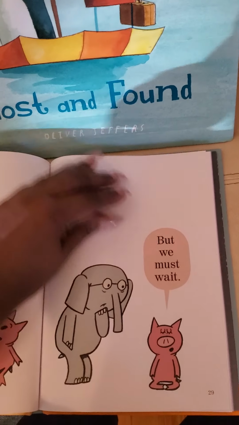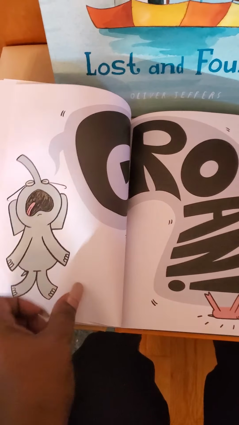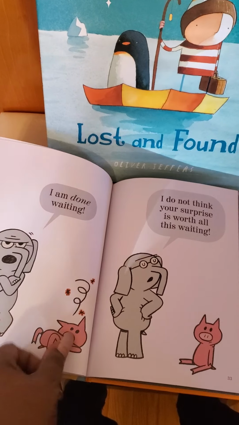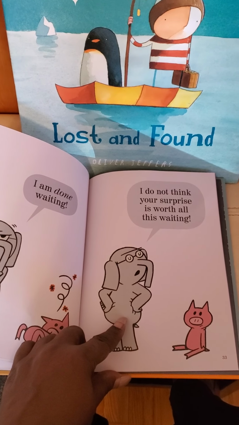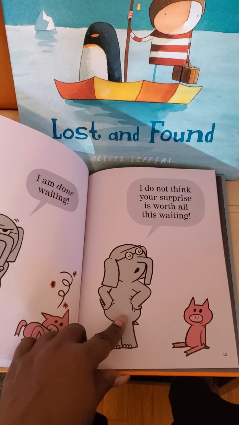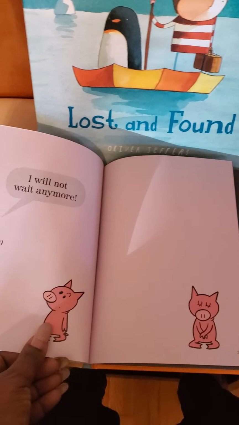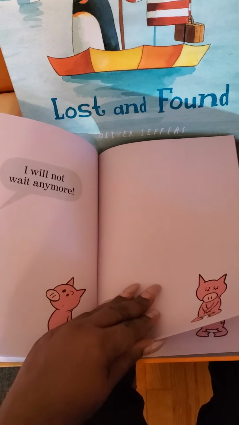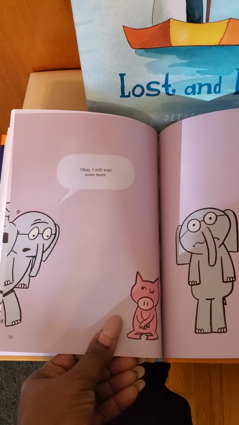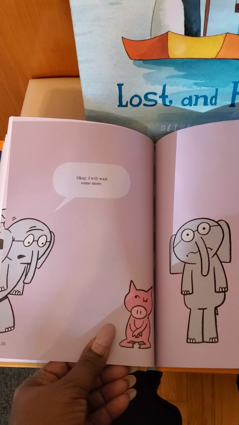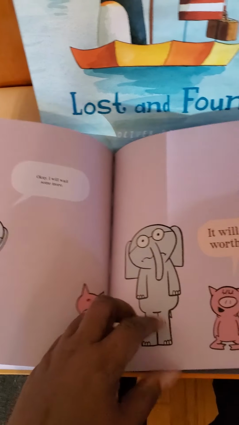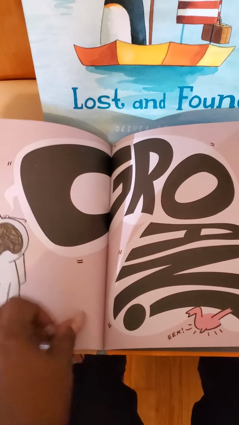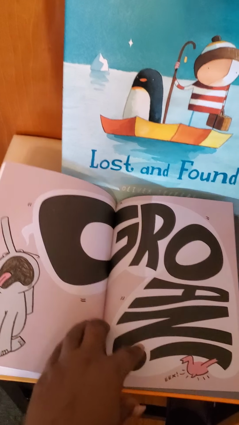My pages stick together. I am done waiting. I do not think your surprise is worth all this waiting. I will not wait anymore. Okay. I'll wait some more. It will be worth it.